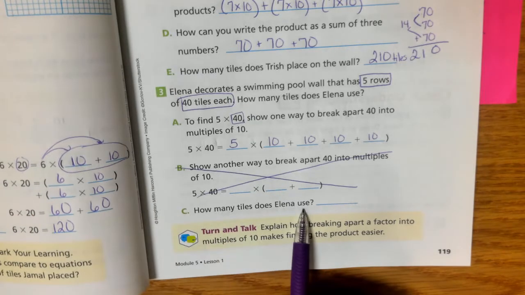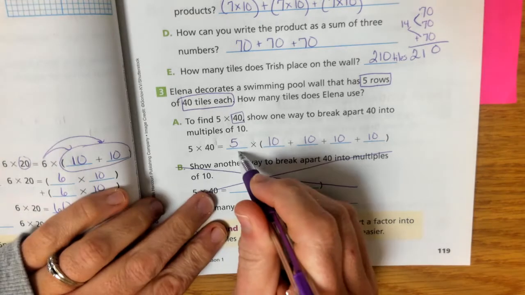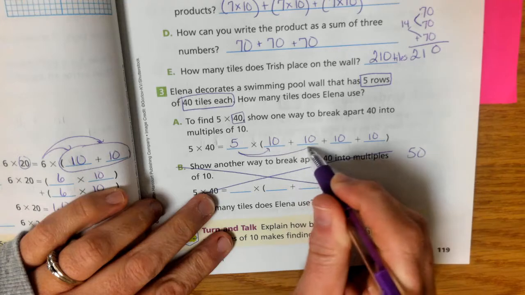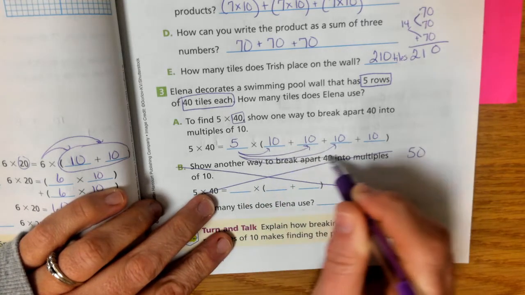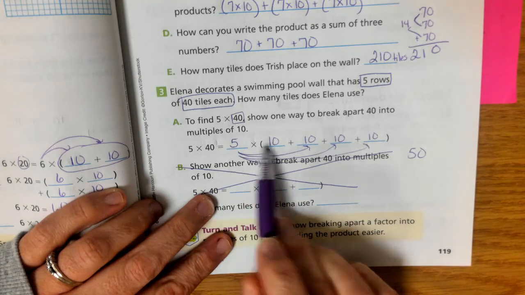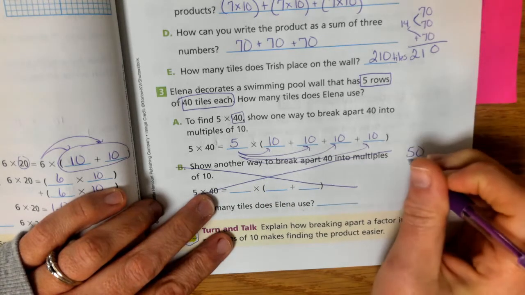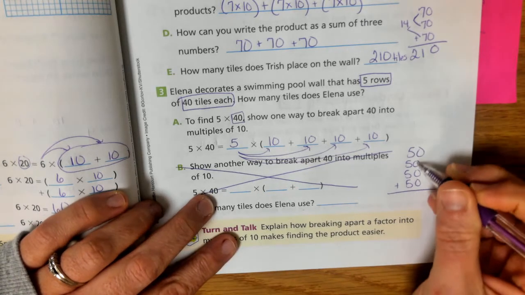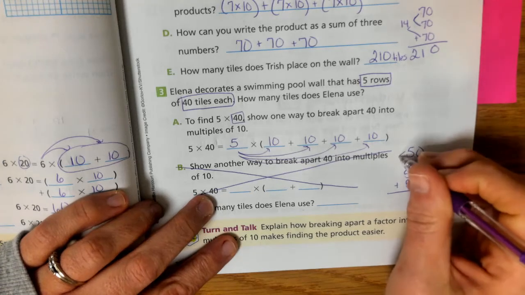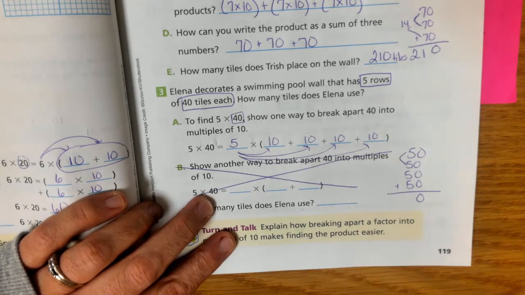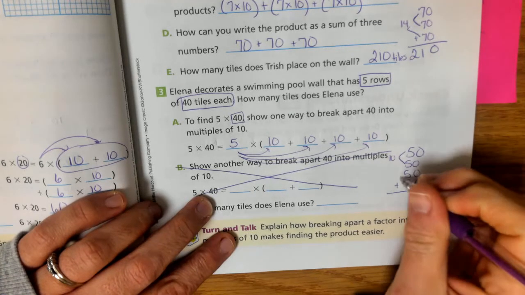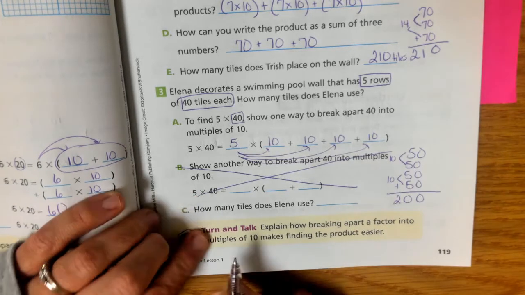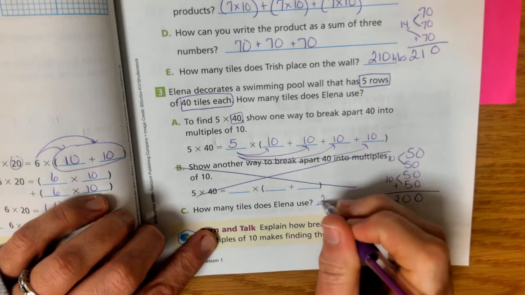So how many tiles does Elena use? Well, we're going to multiply our 5 times our 10. That equals 50. And I'm doing that 4 times. 5 times 10, 5 times 10, and then 5 times 10 again. So I need 5 times 10, which is 50, 4 times. So when I add this together, my 4 zeros equal 0. 5 plus 5 equals 10. 5 plus 5 equals 10. 10 plus 10 equals 20. So Elena uses 200 tiles.